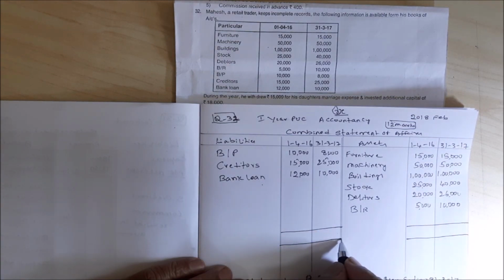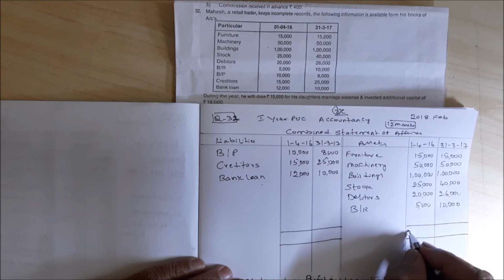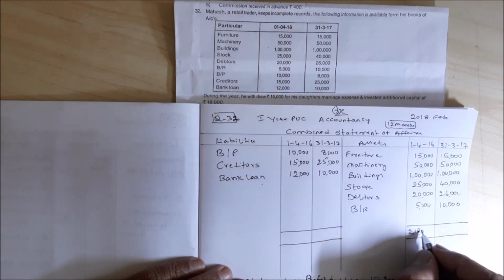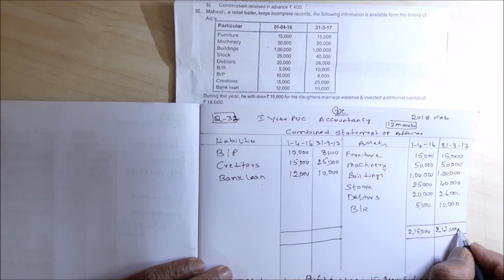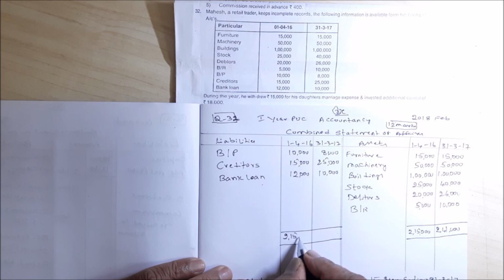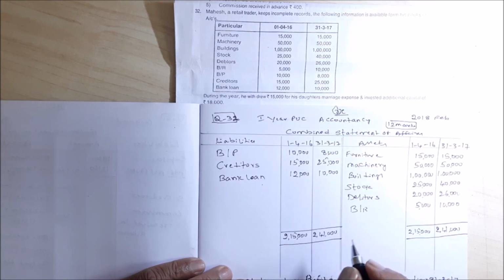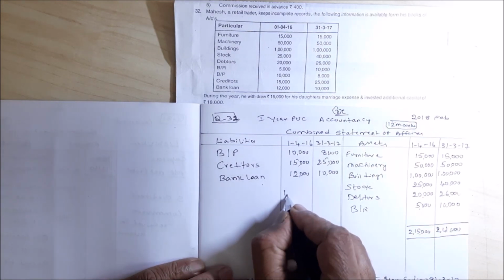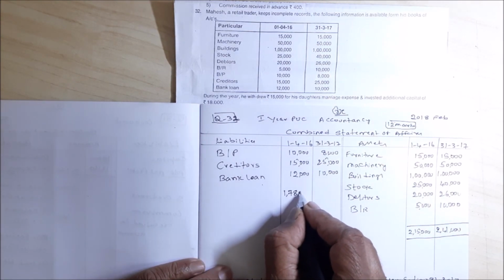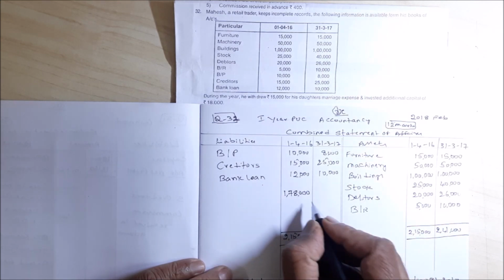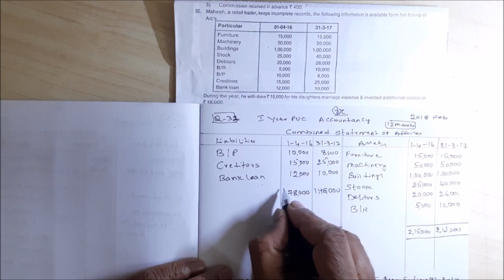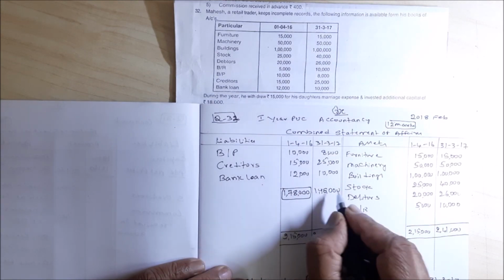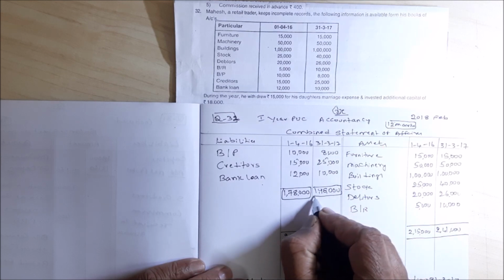Total is 2,15,000, 2,41,000, 2,15,000, 2,41,000. So capital is 1,78,000 and 1,98,000. You can mark it like this, which is called the balancing figure, which is capital.